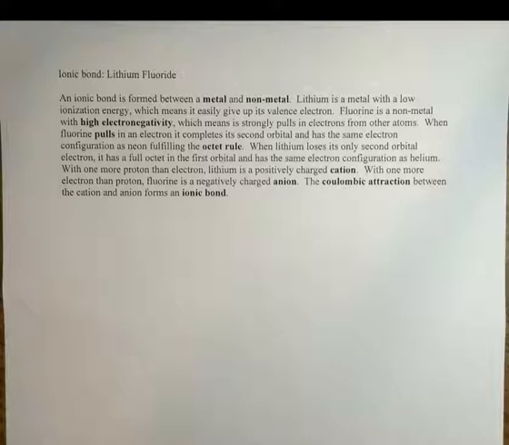Fluorine is a nonmetal with high electronegativity. Now I define high electronegativity, which means it strongly pulls in electrons from other atoms. When fluorine pulls, so you can either say it pulls or it pushes or something like that. When fluorine pulls in an electron, it completes its second orbital and has the same electron configuration as neon, fulfilling the octet rule. So fluorine takes on an electron. It has 8 electrons in its second orbital. That's exactly like neon. That's what's meant by an electron configuration similar to neon, and that fulfills the octet rule.